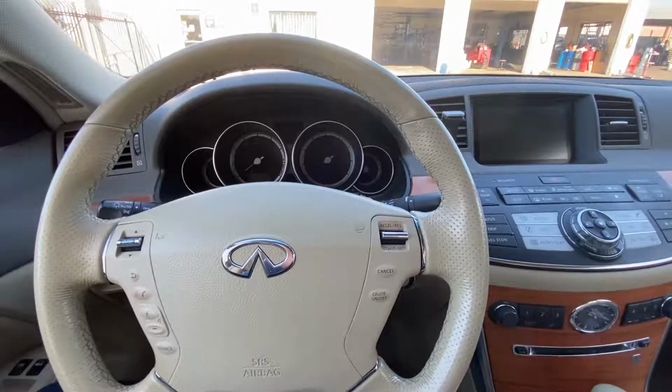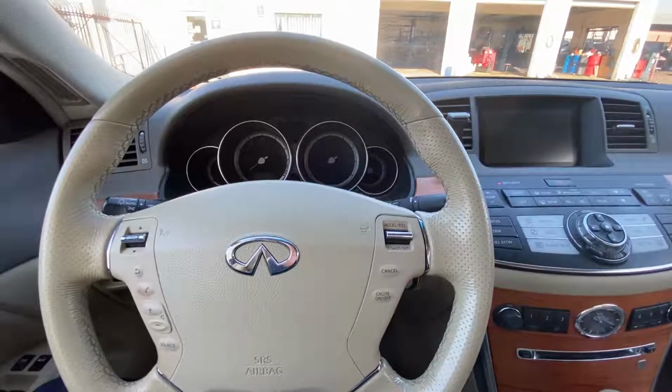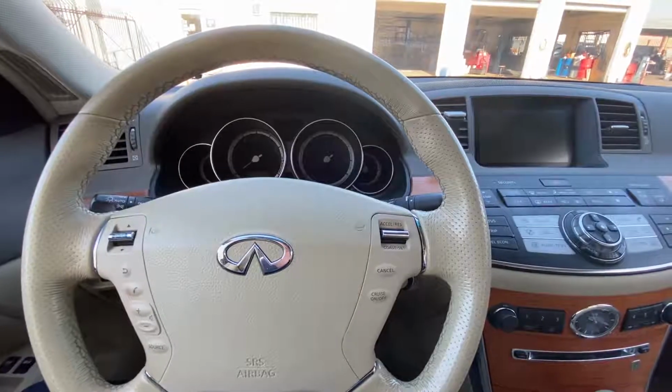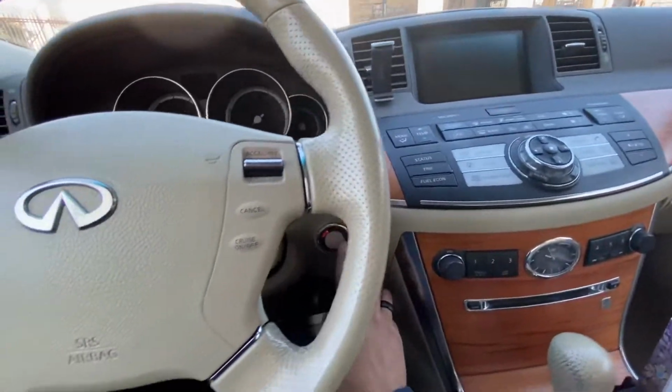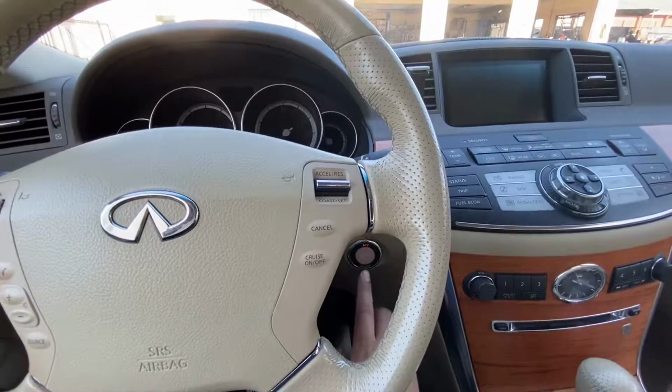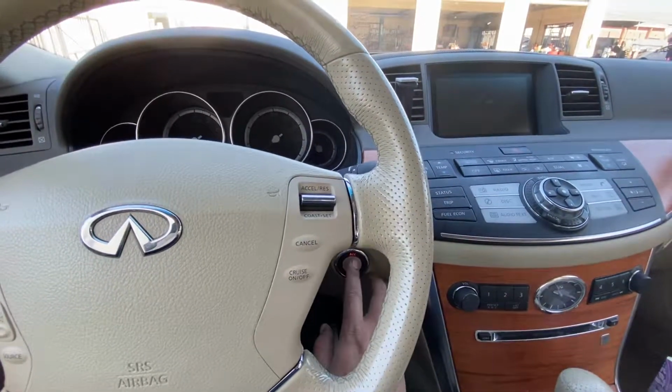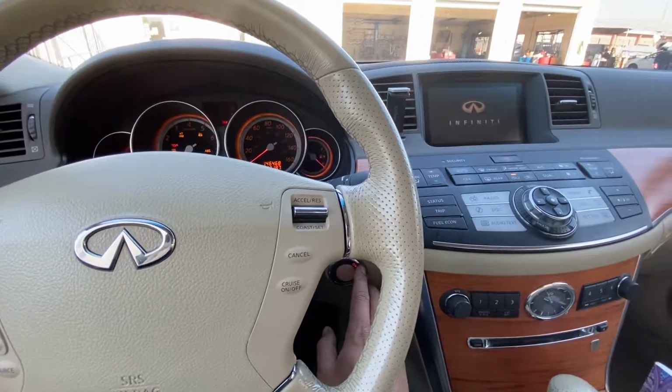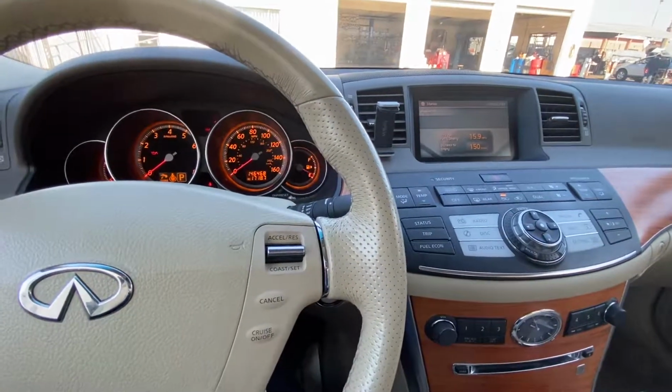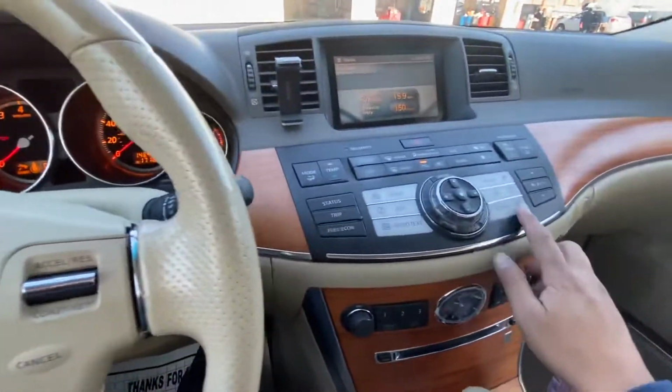This is resetting the oil light for a 2005 Infiniti M35. First, we want to push the start button. Get the car turned on. And then what we need to do is go into the settings.